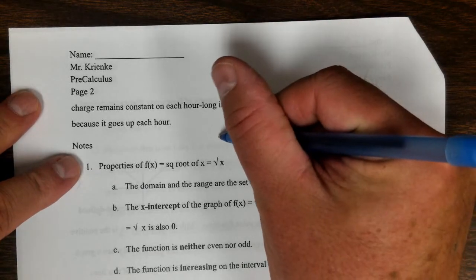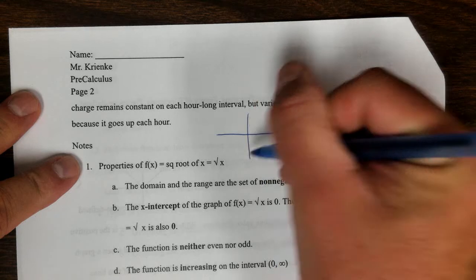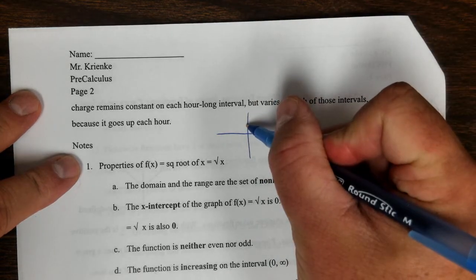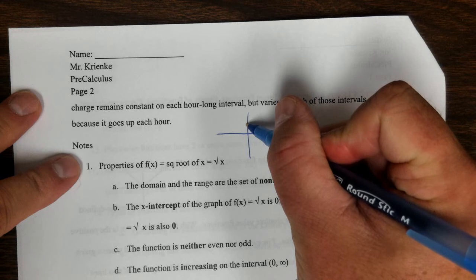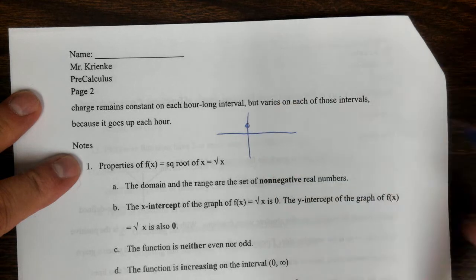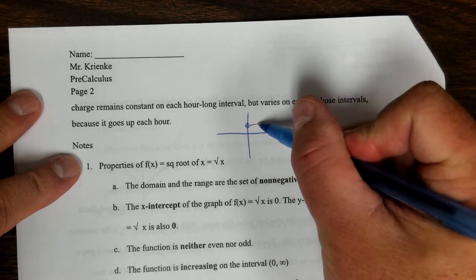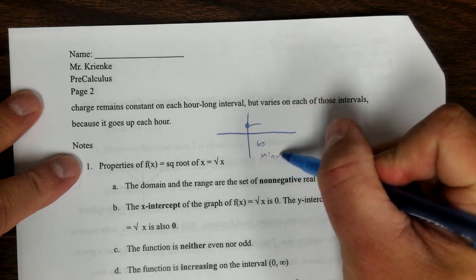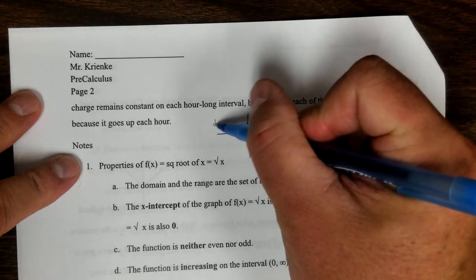So if we graphed that, we said it was $10 from anything, I'm going to make a hole in this graph, up to 60 minutes. I'm going to say these are minutes and these are dollars.